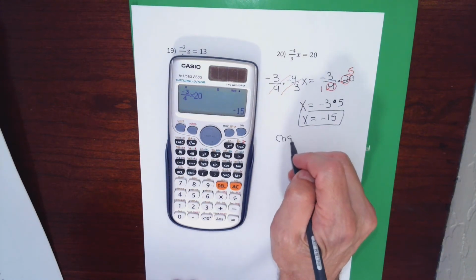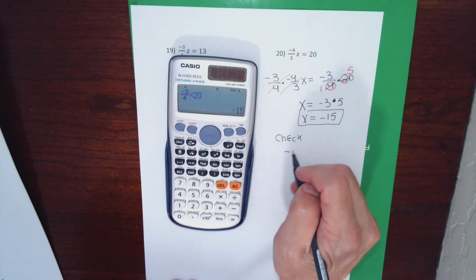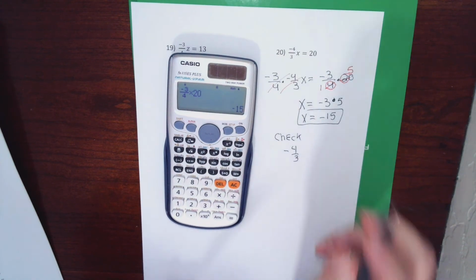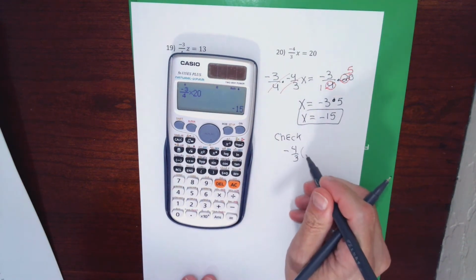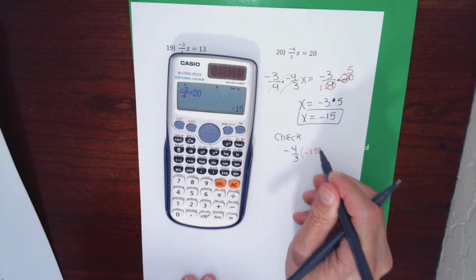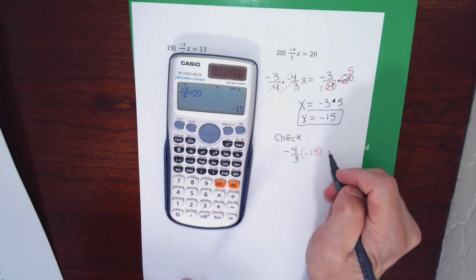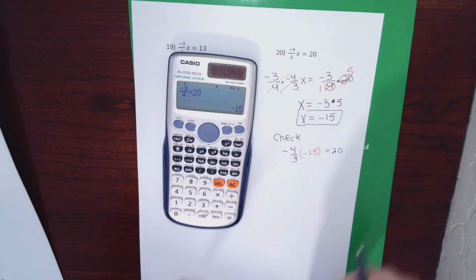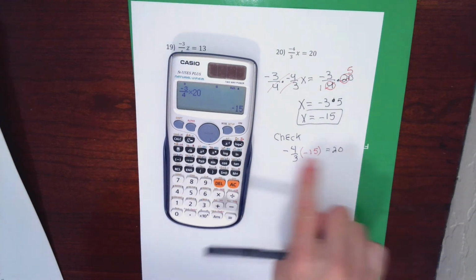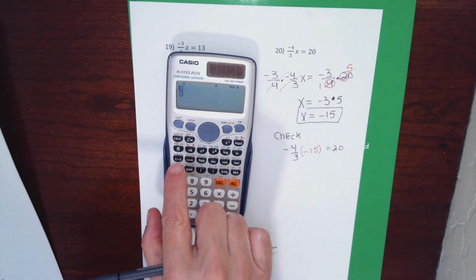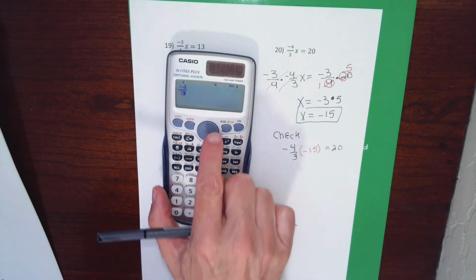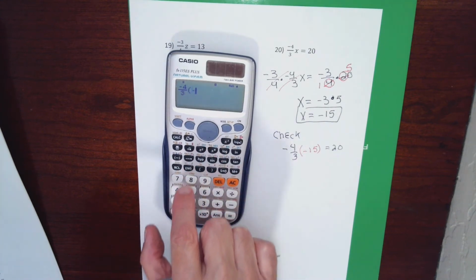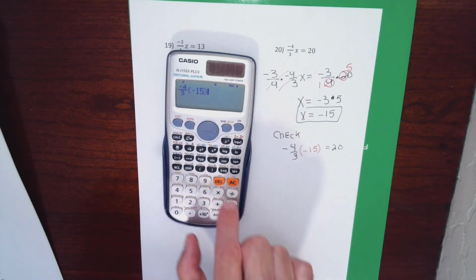And usually, if I'm checking, I don't even write down the checking. I just do it on my calculator, just because this process of writing down what I'm checking takes time. And if you're slow and time is precious, I would have just entered this on my calculator. Do negative 4/3 times, either with a times sign or with a parentheses, negative 15.